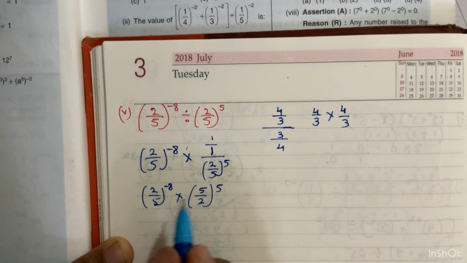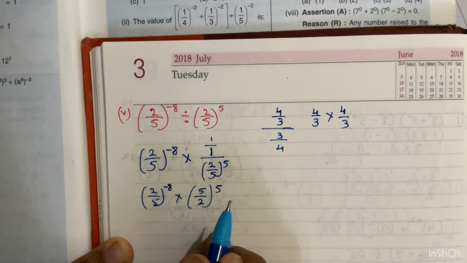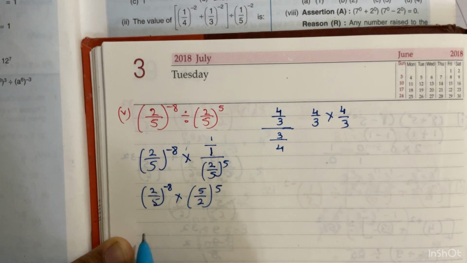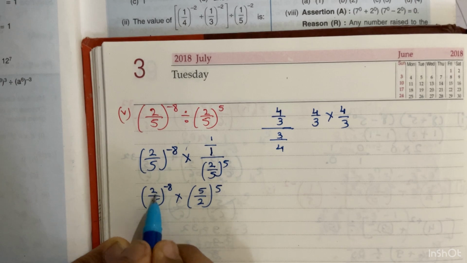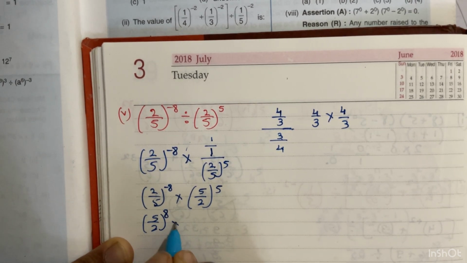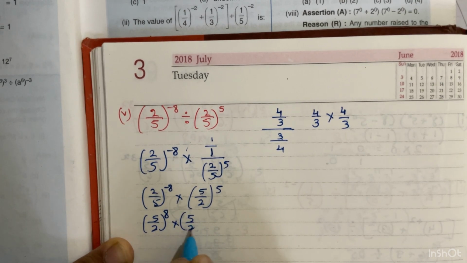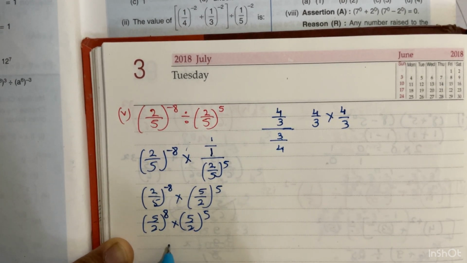Okay, now see here, now we need to make both bases same, so then only we can add the powers or further we can simplify. To make that, what I'll do the reciprocal of this. So I'll get 5 by 2 raised to the power 8 into 5 by 2 raised to the power 5. So both bases are same, so simply what we can do, we can add the powers, that is 8 plus 5, I'll get that is 13.